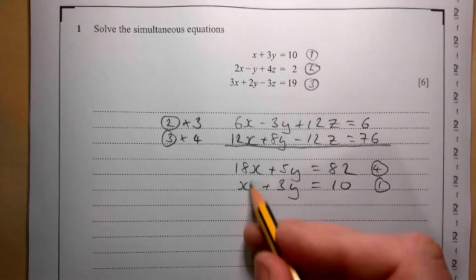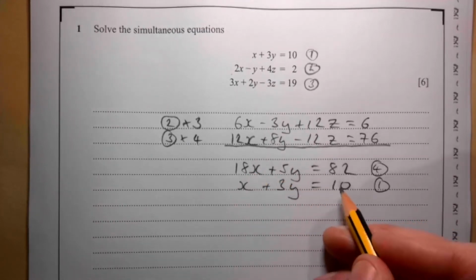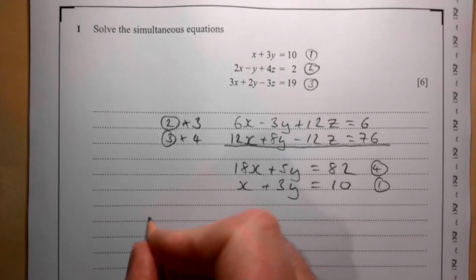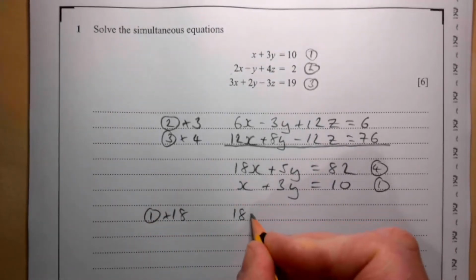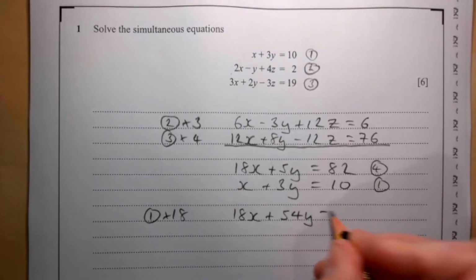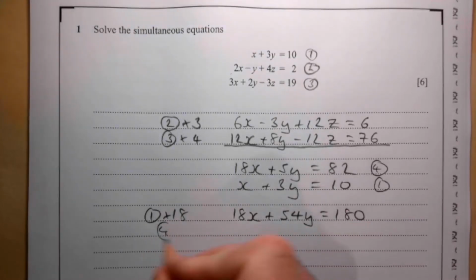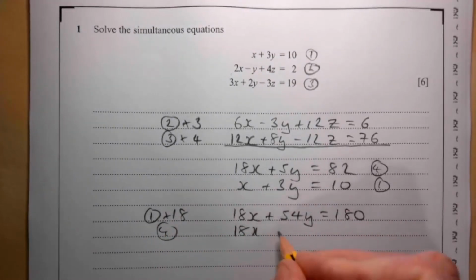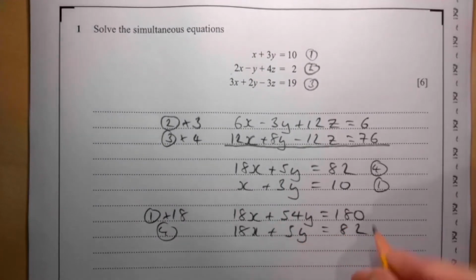You could substitute one into the other, that would be fine, or you could times this one by 18, that would be fine as well. So I'm going to do that. I'm going to do 1 times by 18, that gives me 18x plus 54y equals 180. And then equation 4 is 18x plus 5y equals 82.